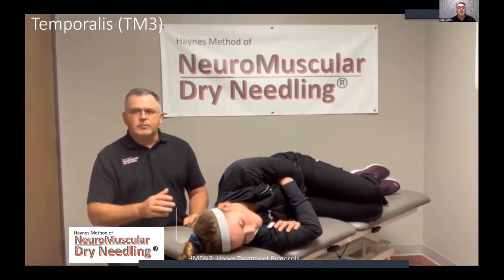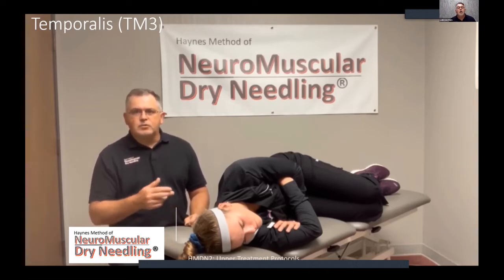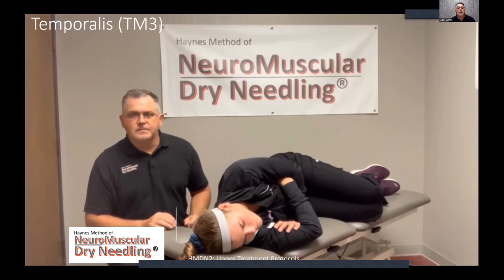We're going to palpate the temporal border or angle of the zygomatic bone. And we're going to needle 1 finger breadth superior and 1 finger breadth posterior to the angle in a 15-degree superior and posterior angulation.